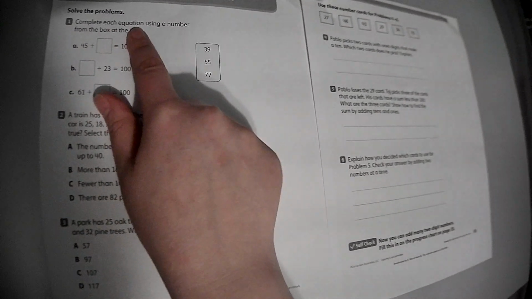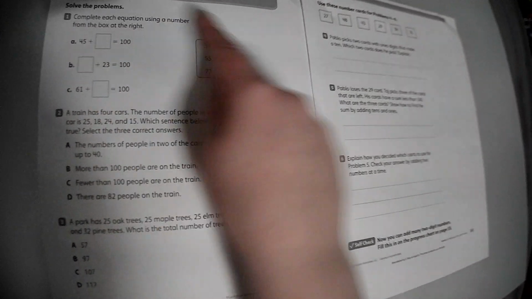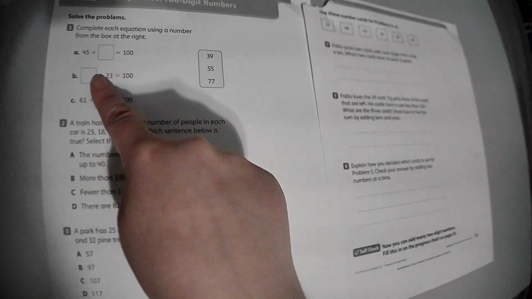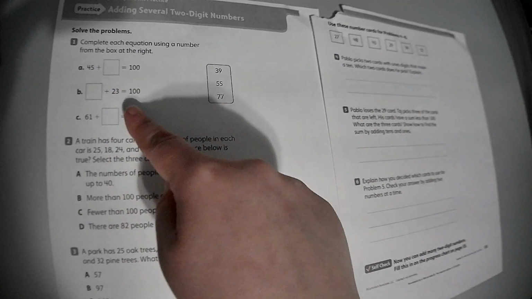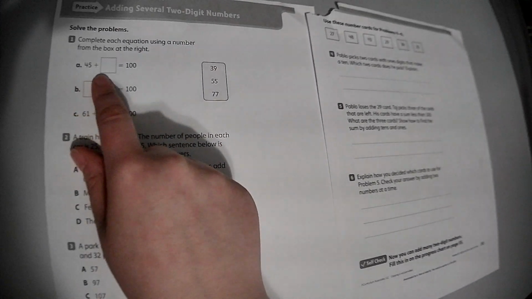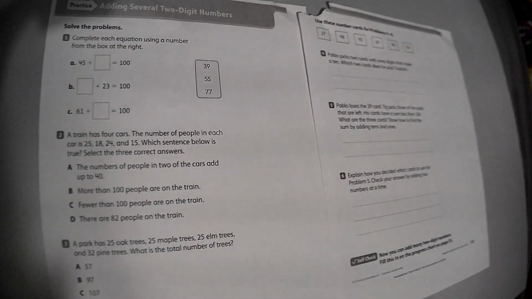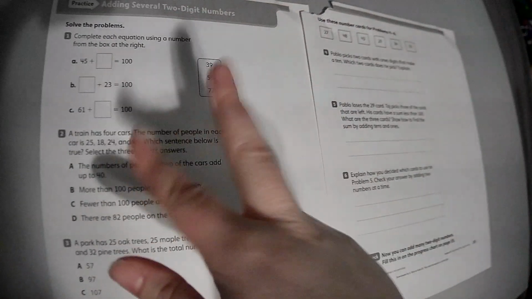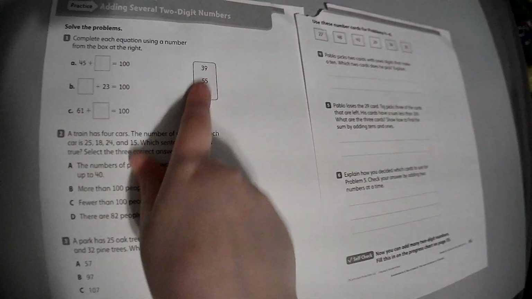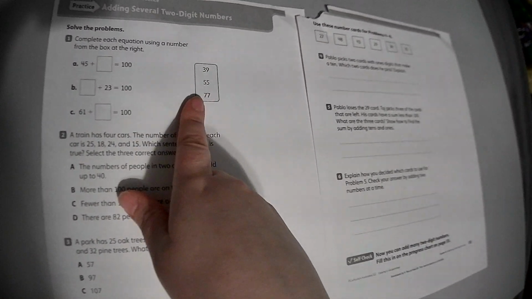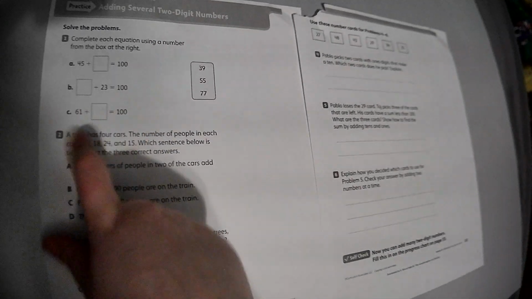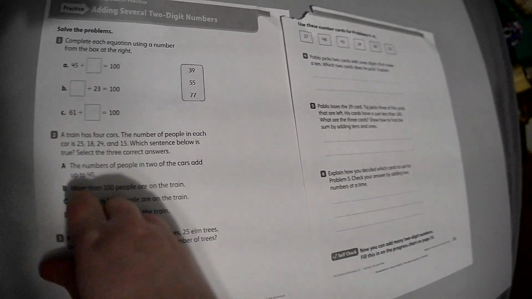Complete each equation using a number from the number box to the right. So you have to use these numbers, and it has to go in here. So it wants to know 45 plus which of these equals 100? Well, we can do this two ways. One, you could just take 45 and add and see which one would do it. Or you could subtract and see which one would do it.